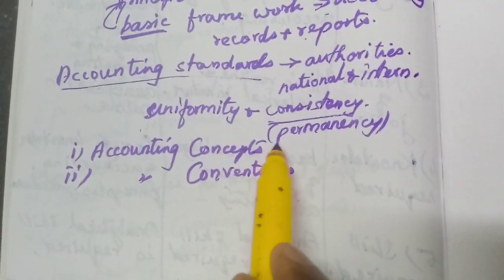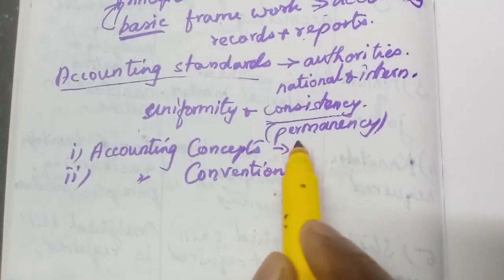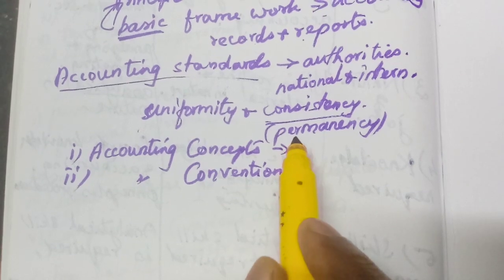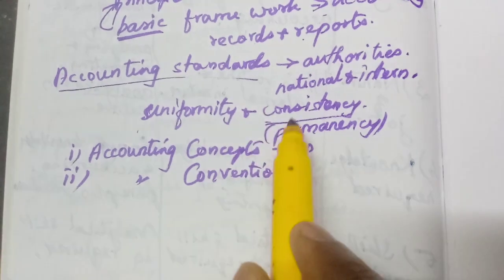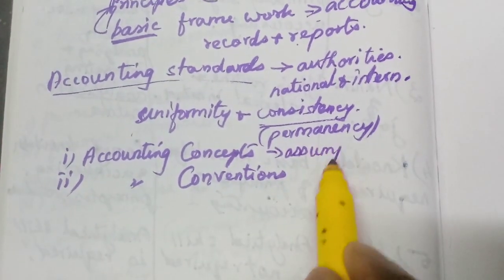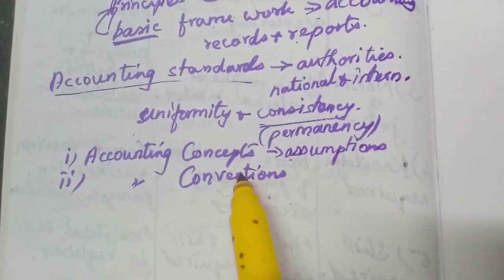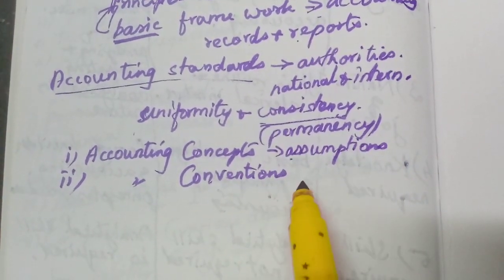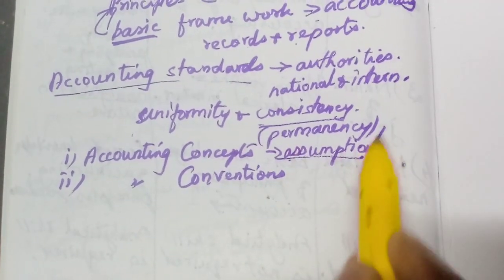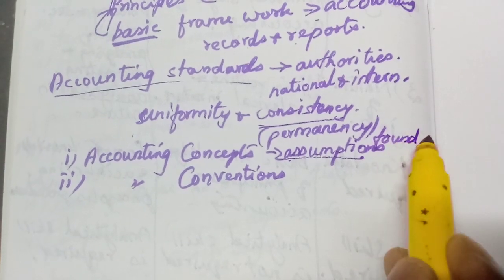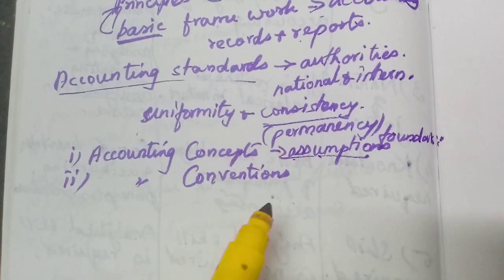We know these concepts. What are the concepts? These are the norms and conditions or assumptions that we studied, not the principles. So assumptions, or the conditions upon which accounting has been laid. So we can say this is the foundation, the rules, the principles. It is the foundation upon which accounting is built.